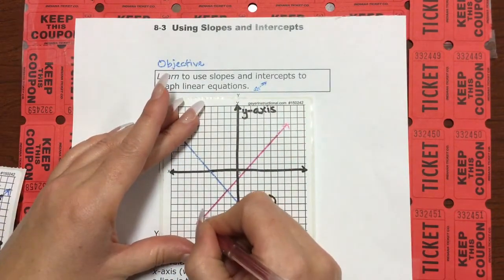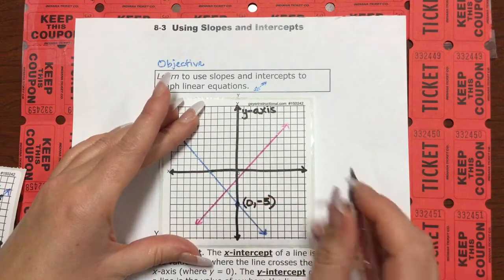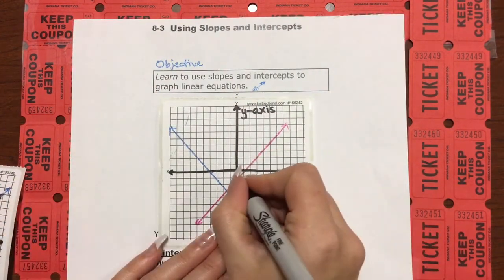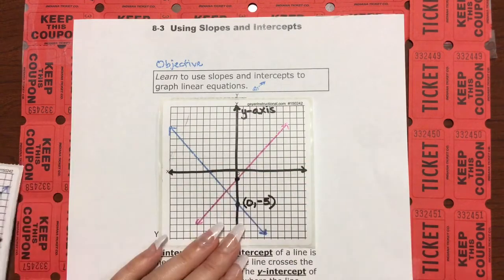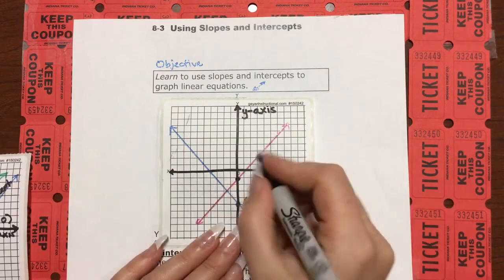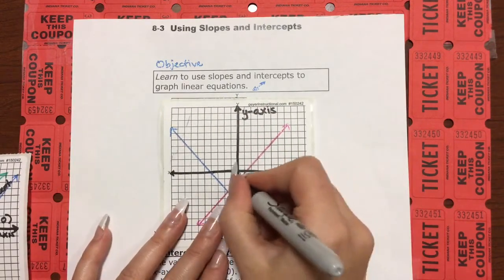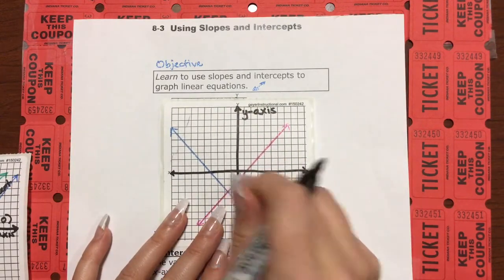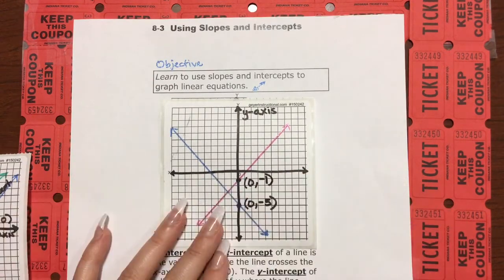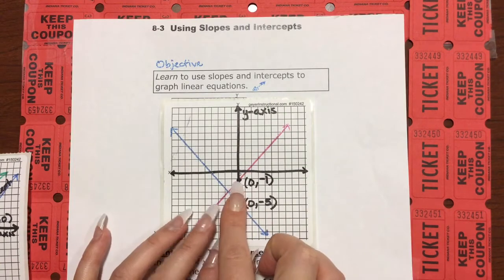Where is my y-intercept? Right here. Now, let's write the ordered pair of this one. The x is 0, and the y is -1. So that's the y-intercept.